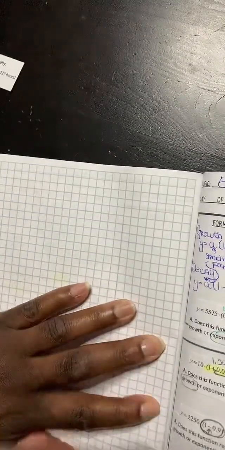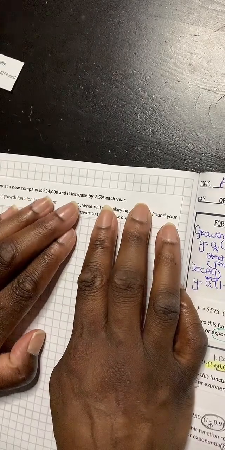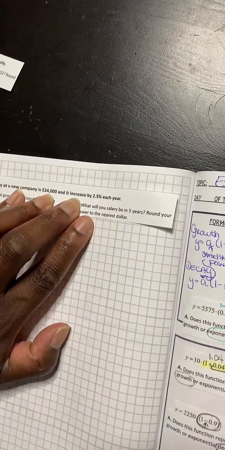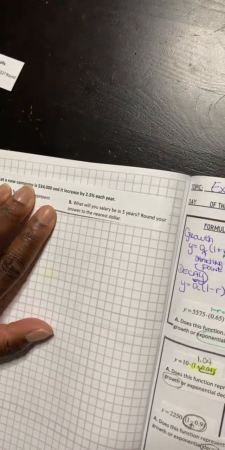Let's see if I can fit it on this paper. All right, so here's the situation.